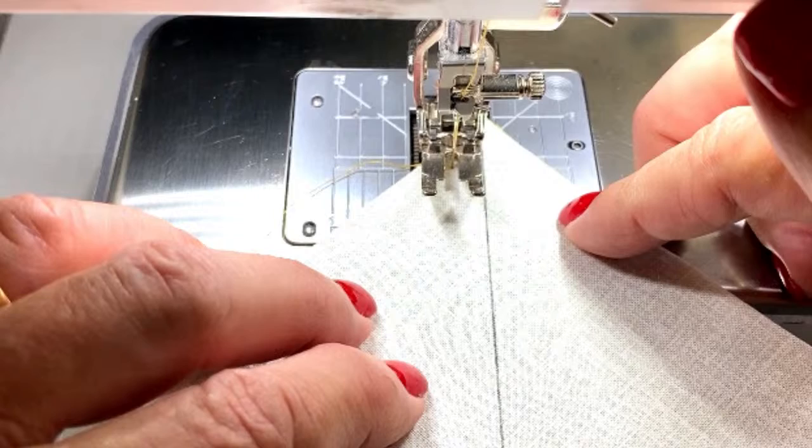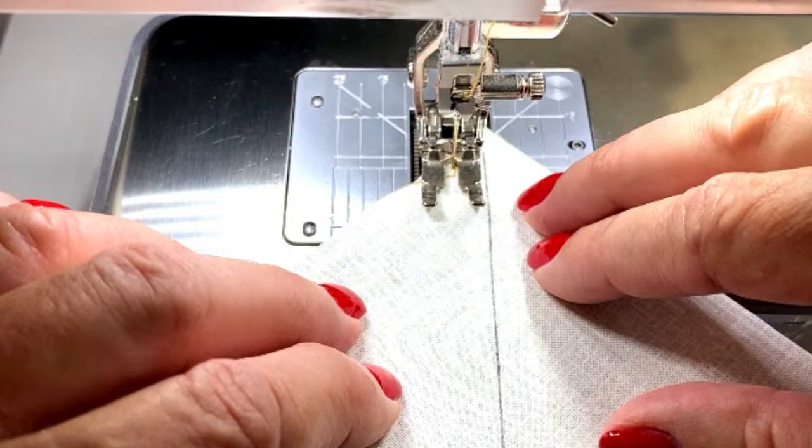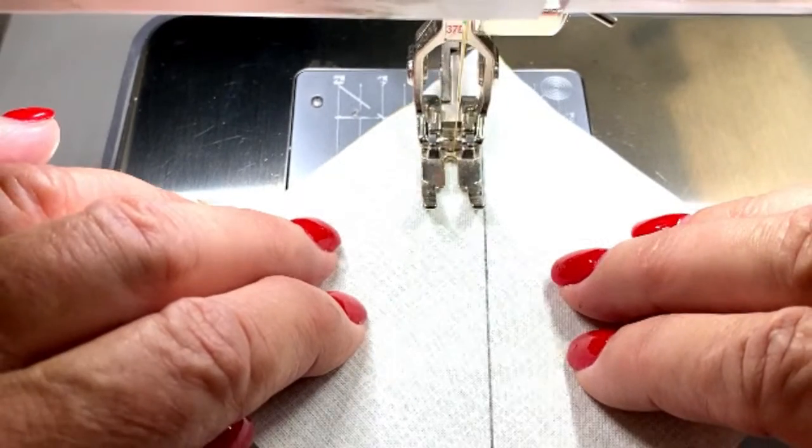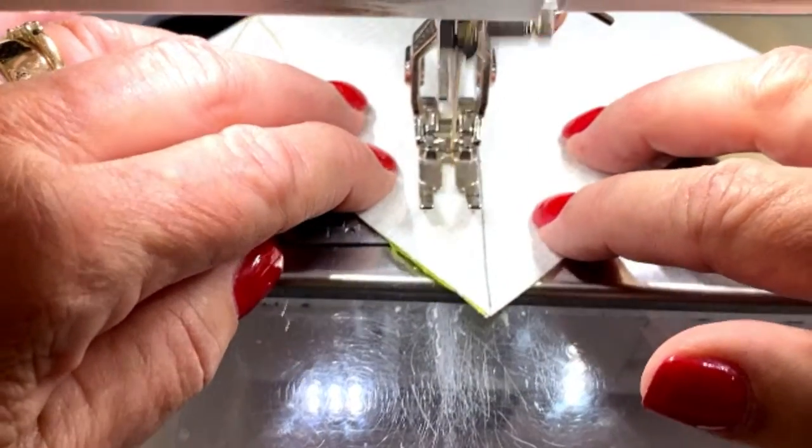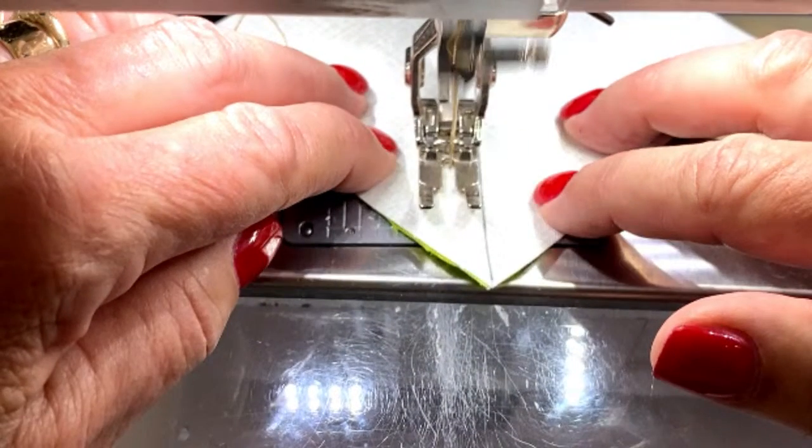I'm going to go back because it didn't pick up stitches. Okay, there we go. It's fun. Kind of like the Heart of Dixie. That's another one. It's really fun.